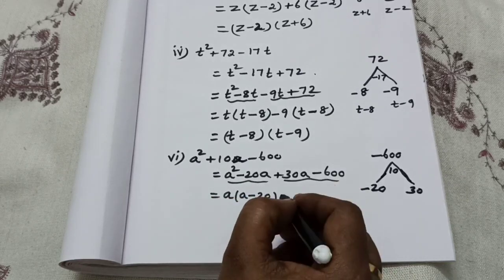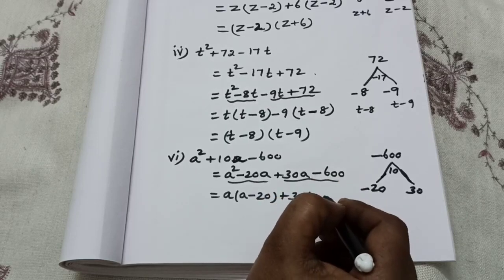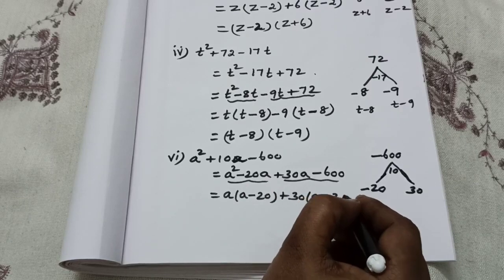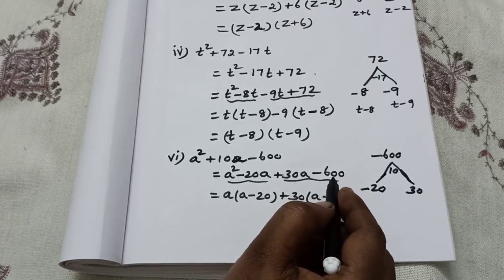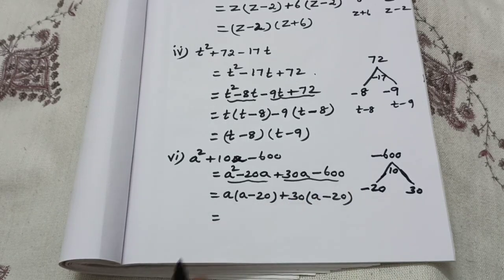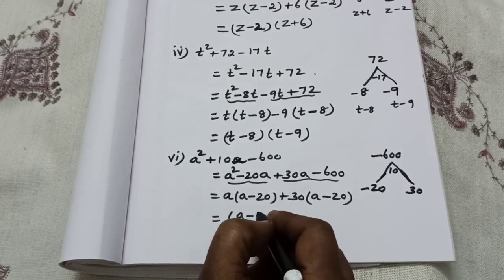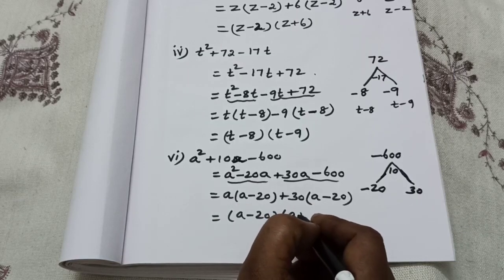Here which is common? 30 is common. Remaining a minus 30 we took outside, means here remaining 20 is there, isn't it? 30 into 20 is 600. Okay, am I correct? Here inside the bracket what is there? a minus 20. Here also a minus 20. That is common, a minus 20. Remaining what is there? a plus 30.